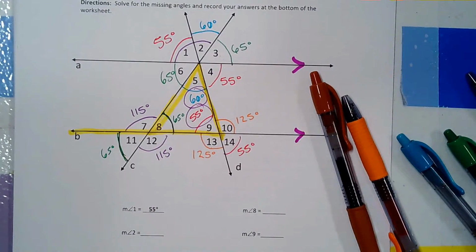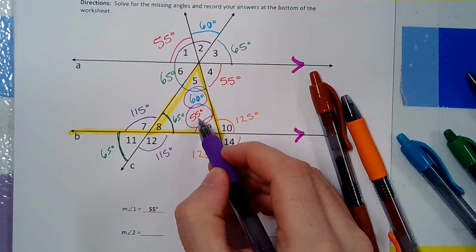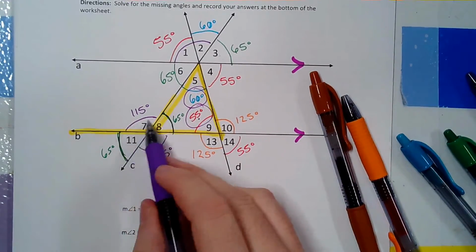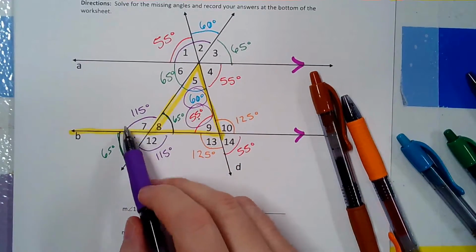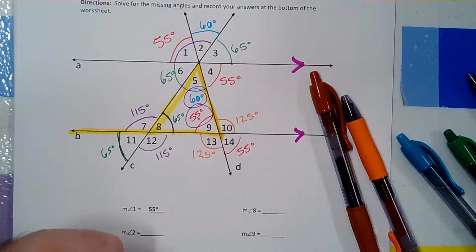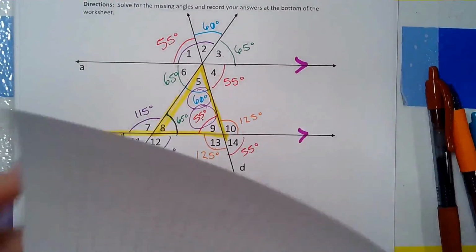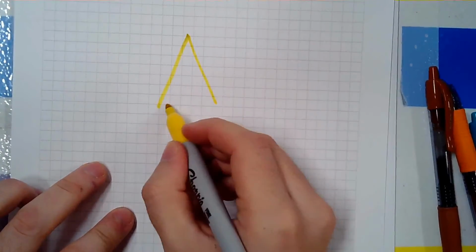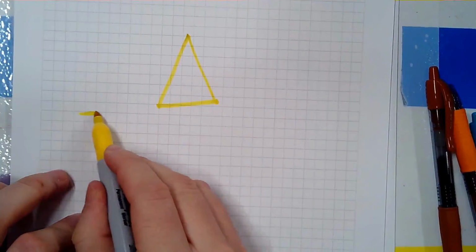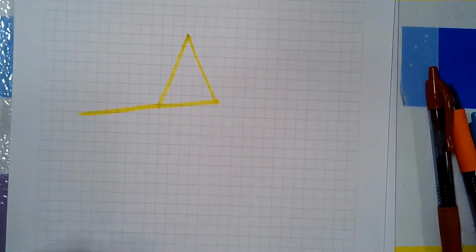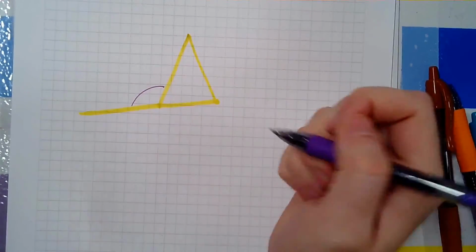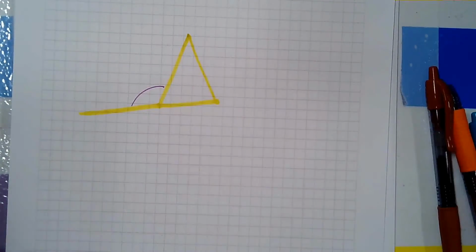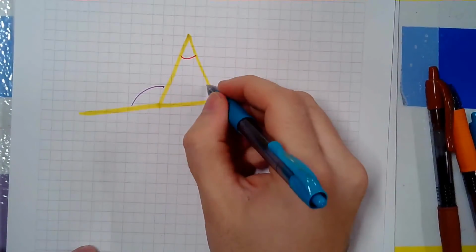Whenever we have a triangle, these 2 angles on the inside, the ones that are far away from this outside angle, always add up to this outside angle. So check it out. Here's a triangle, right? And if I extend that bottom out like that, it creates an angle here. This angle will always be equal to this guy and this guy added up.